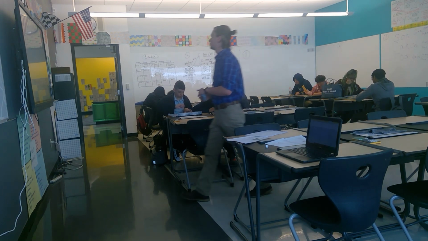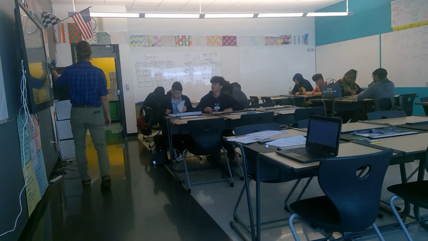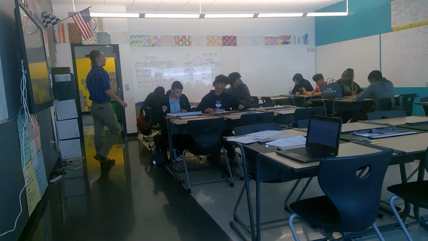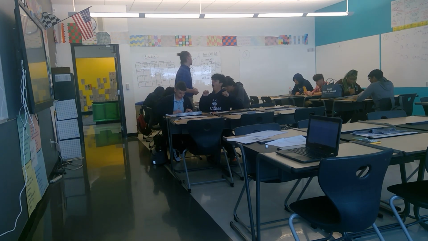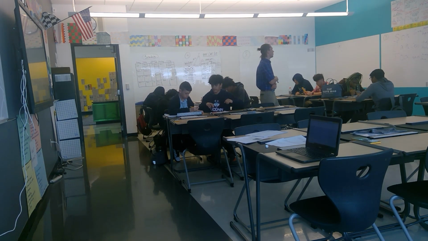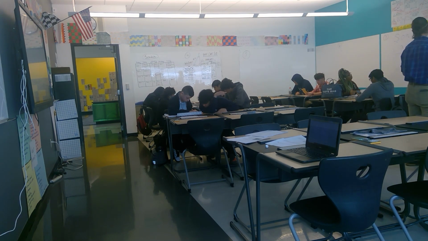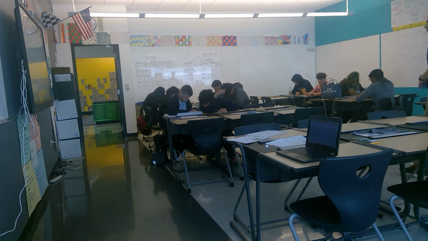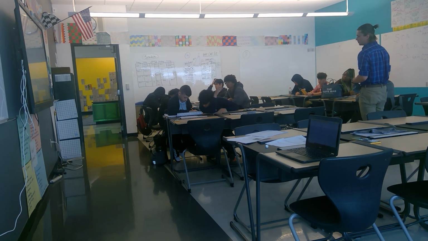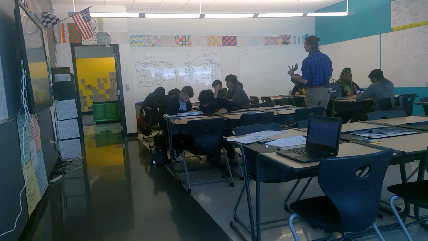Remember, you guys could use these relationships we discussed on Wednesday, or you guys could use the SOHCAHTOA. I just rewrote it back there on the board. Sine is opposite over hypotenuse, cosine is adjacent over hypotenuse, and tangent is opposite over adjacent. So you guys have two different methods to try and solve it.